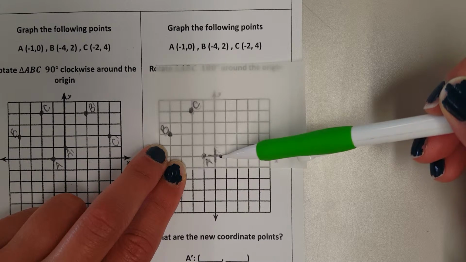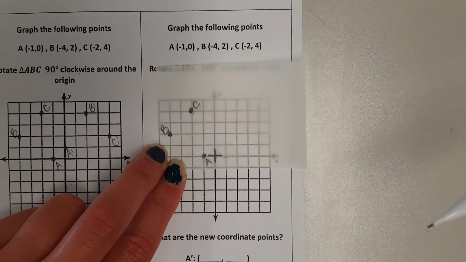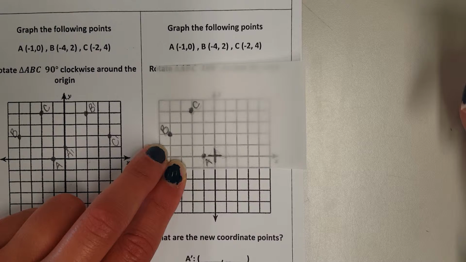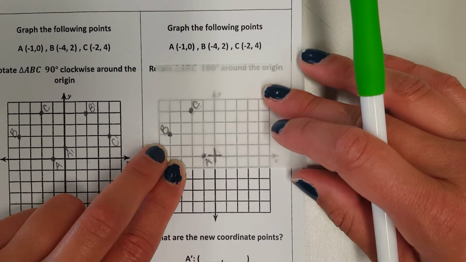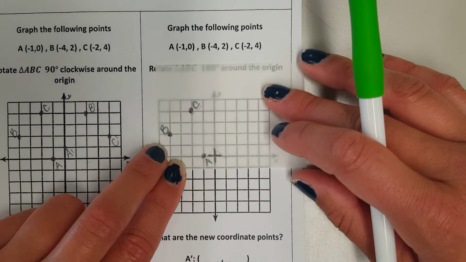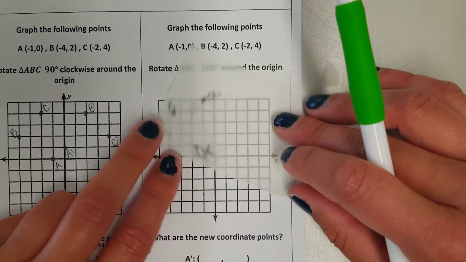So if one turn is 90, 2 turns is 180. Now the question is, does it matter which way you turn it? Do I have to turn it 180 degrees clockwise or 180 degrees counterclockwise? Or does it not matter at all? And how many turns is 180 degrees? So 180 degrees doesn't matter. It's the same as if you were facing forward and you turned over your right shoulder to look backwards, or if you turned over your left shoulder. So it's 2 turns on the plus sign.